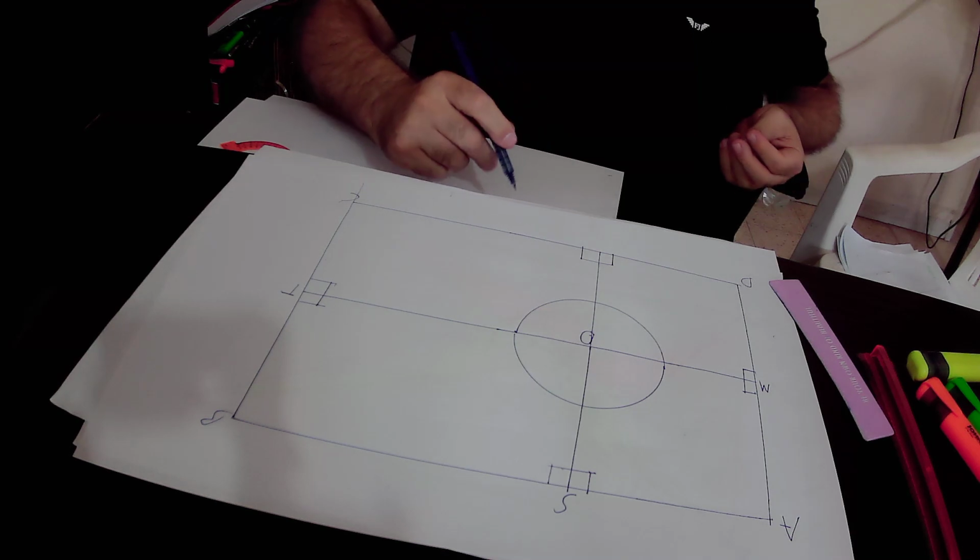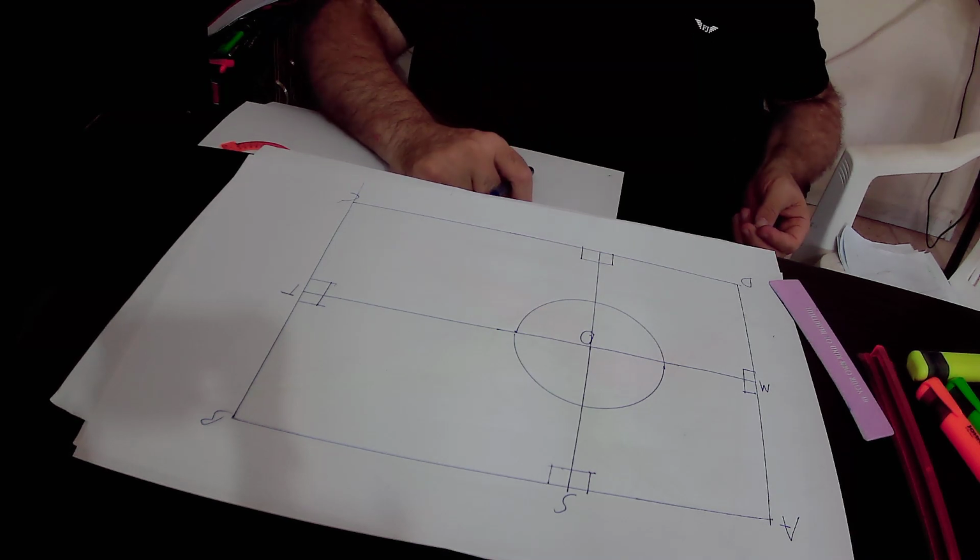Because if you have two straight lines that are parallel to each other, and another third straight line that is perpendicular to one of them, then it must also be perpendicular to the other straight line. Okay.